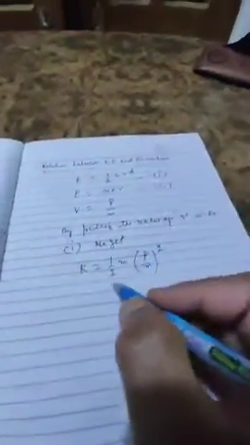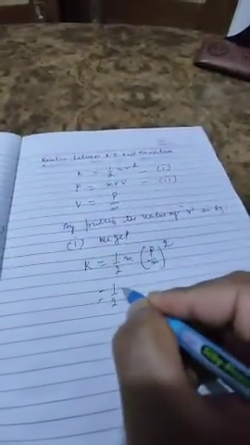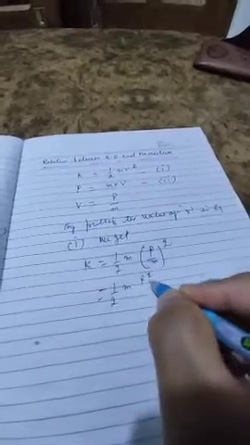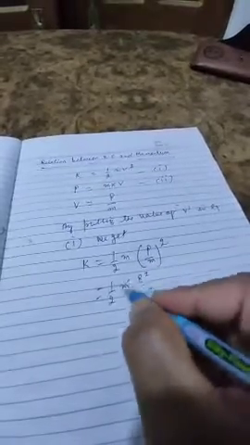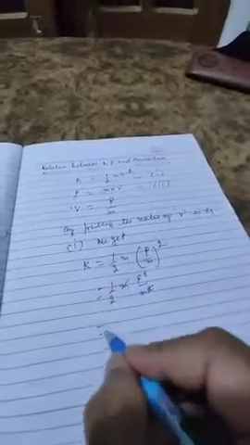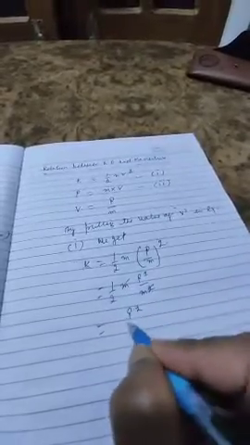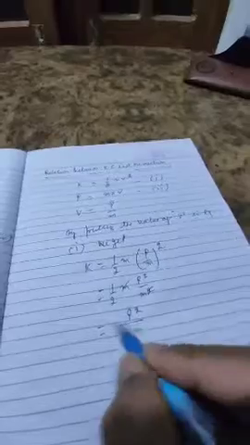So this is equal to 1 by 2 m p square upon m square. This m and this m cancel, and we get p square upon 2m.